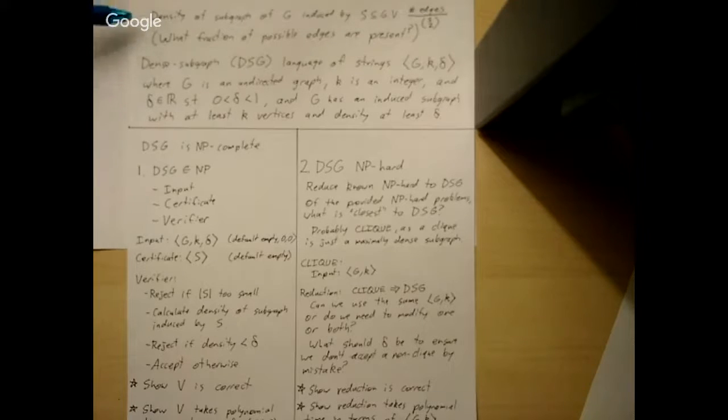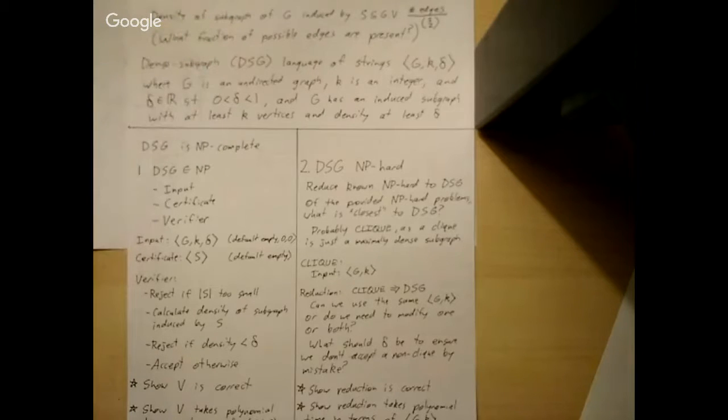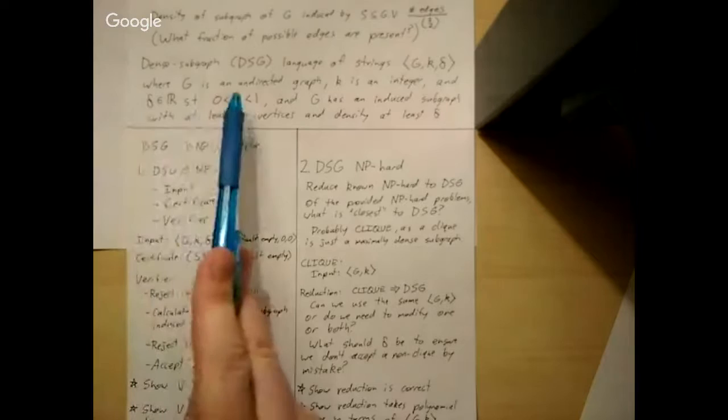So we're given this problem with the density of a subgraph. You have a subset of the vertices, and the subgraph is just all of the edges that are between vertices in that subset. So that is the subgraph induced by S, and we define the density of that subgraph as the number of edges in the subgraph divided by the number of pairs of vertices. So it's what fraction of possible edges are present.